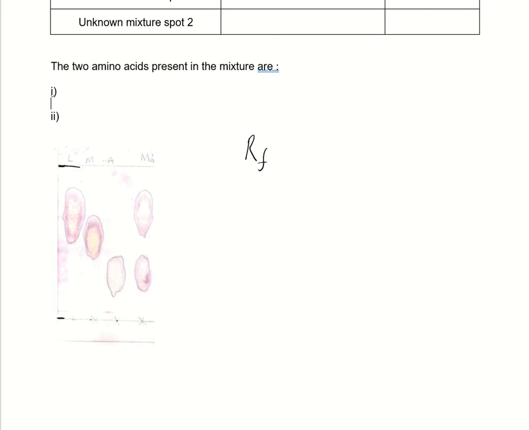So RF, we should be able to work out. It's the distance traveled by the sample over the distance traveled by the solvent. So you just need to get a ruler for this. I'm just going to make up some rough numbers, since I'm looking at this on a Word document. I'm just going to say this traveled exactly 5 centimeters, just for the ease of it.